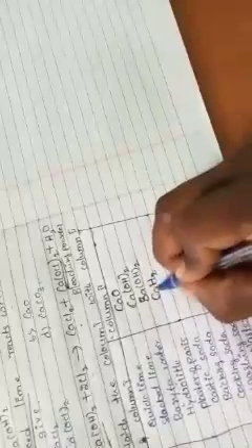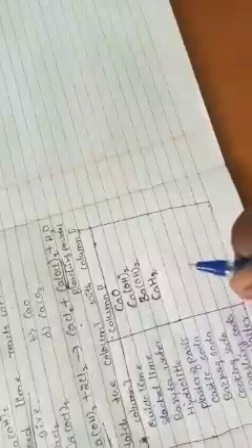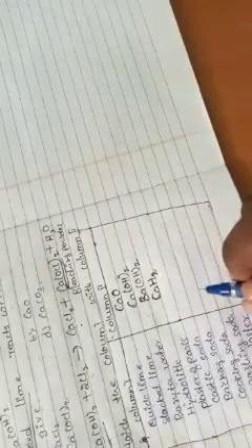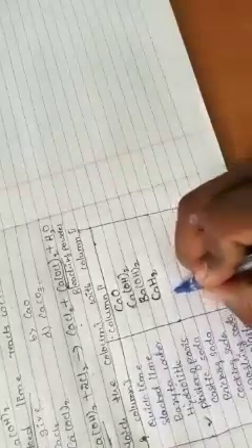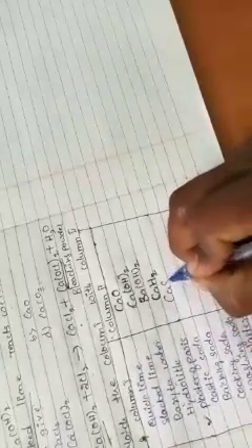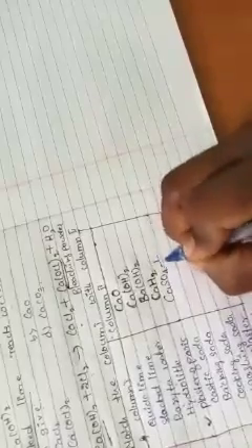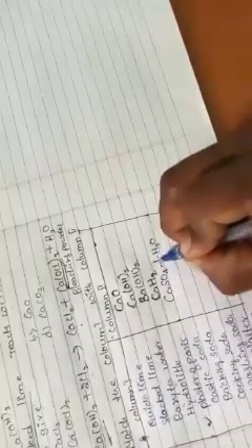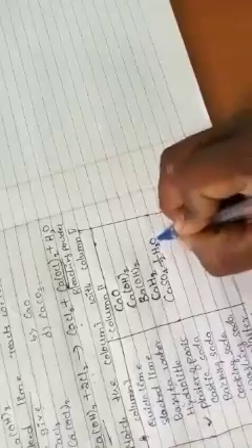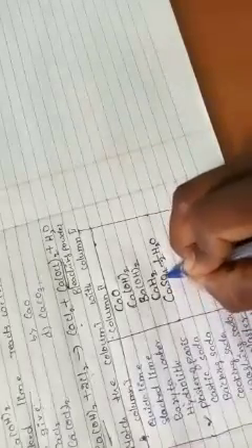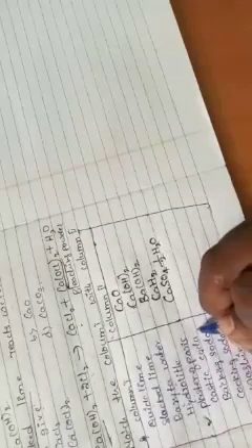Then hydrolith. Hydrolith means calcium hydride, CaH2. Calcium hydride is called hydrolith. Then plaster of Paris. Plaster of Paris is nothing but hemihydrated calcium sulfate, CaSO4. Very, very important. Hemi means half, hydrated means water. That is, hemihydrated calcium sulfate is called plaster of Paris.